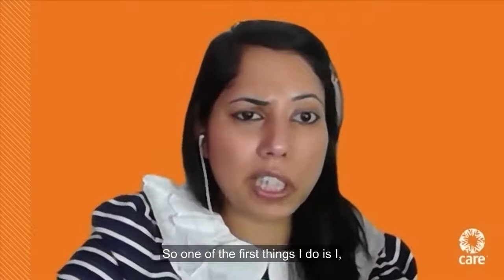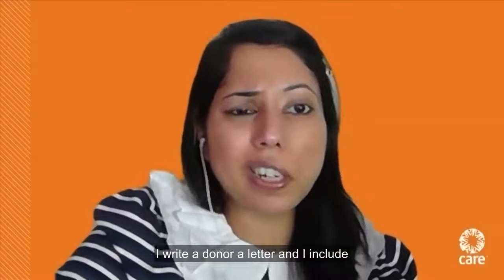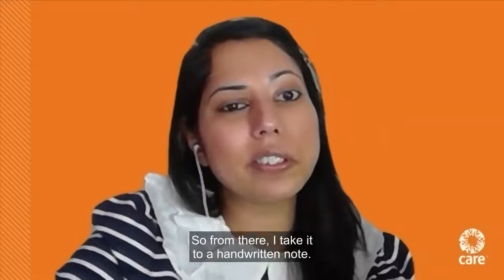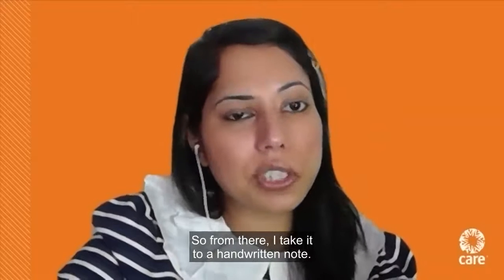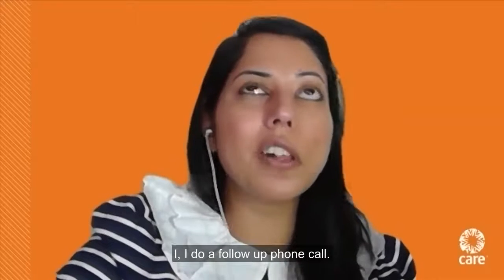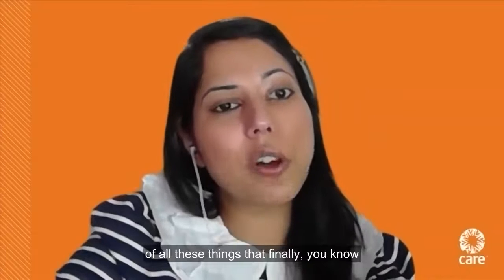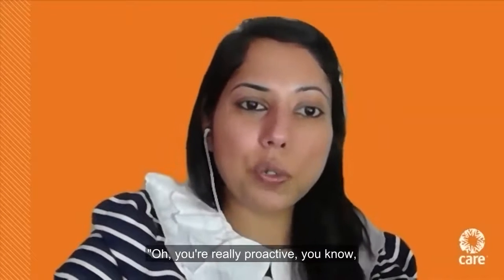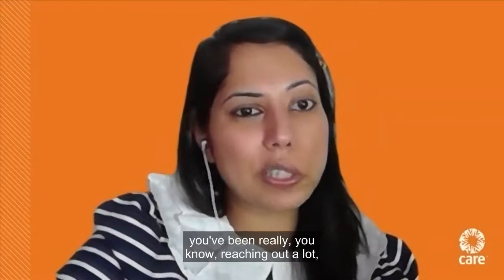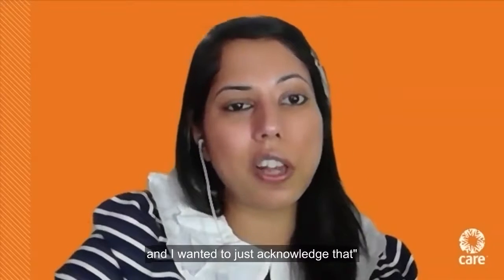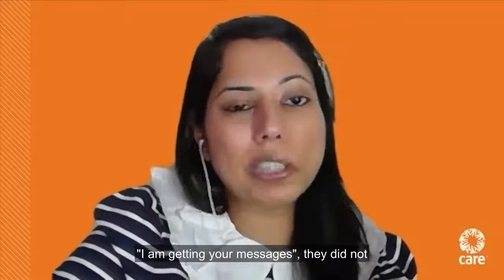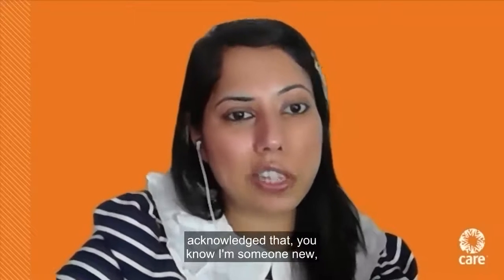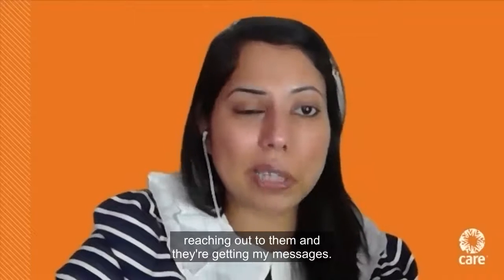One of the first things I do is write a donor a letter and include a picture of myself and my family. I put notes on the back, right? From there, I take it to a handwritten note. I do a follow-up phone call. Sometimes it's a combination of all these things that finally gets a response. One donor reached out to me and said, oh, you're really proactive, you've been reaching out a lot, and I wanted to just acknowledge that I am getting your messages. They did not necessarily give more dollars, but they at least acknowledged that I'm someone new reaching out to them and they're getting my messages.